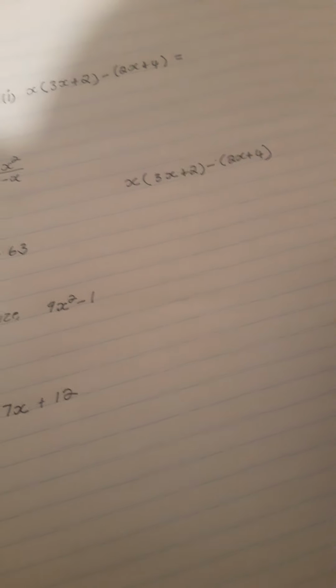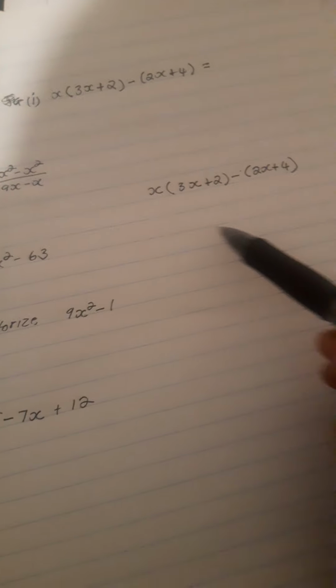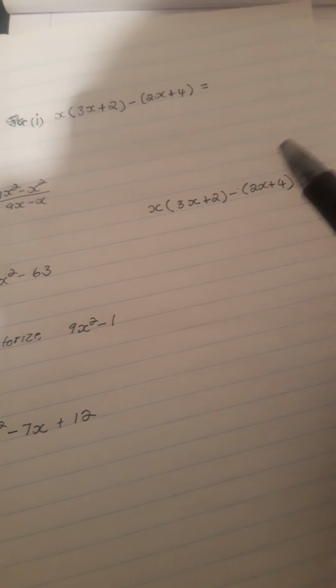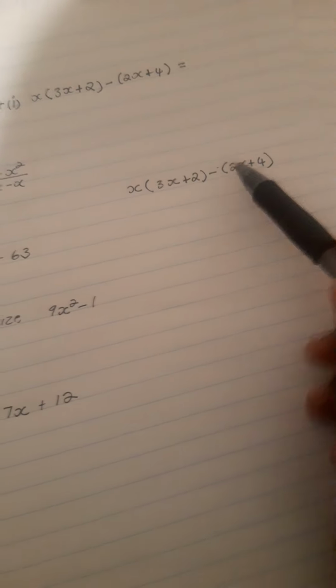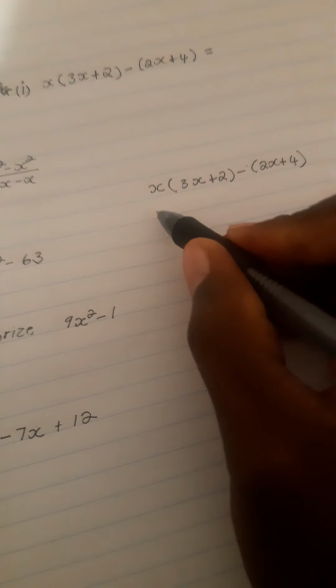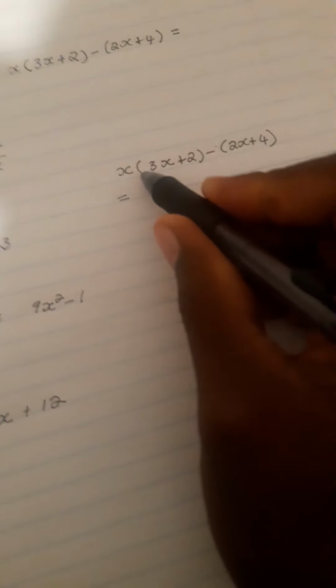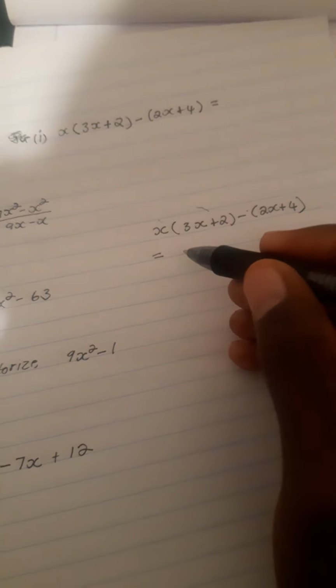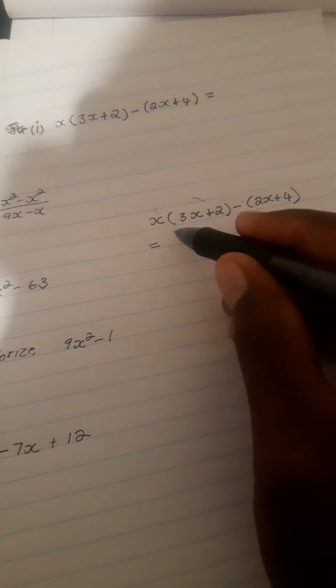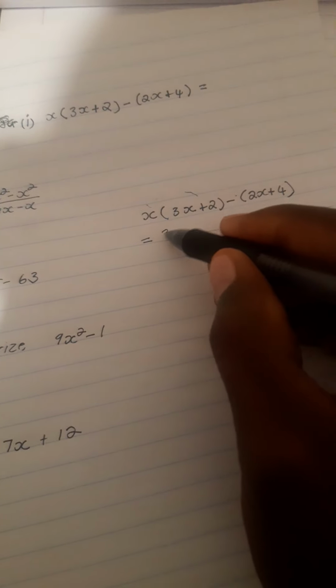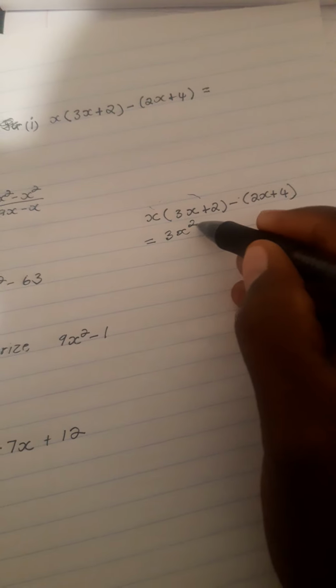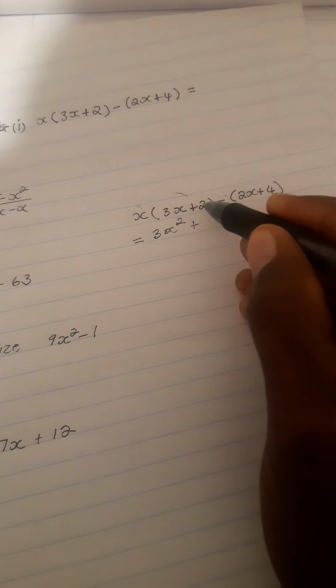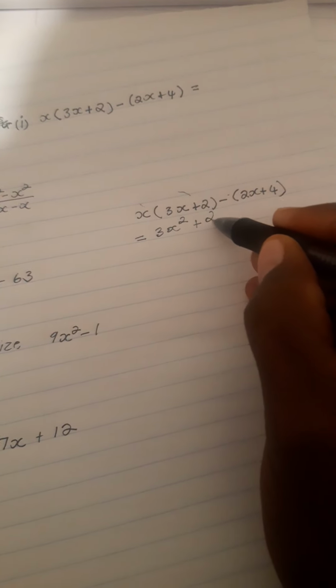The easiest thing here is to expand out the brackets, collect the like terms and add them. You see there is an x here, you have to multiply it in. x times 3x is 3x squared, plus x times 2 is 2x.